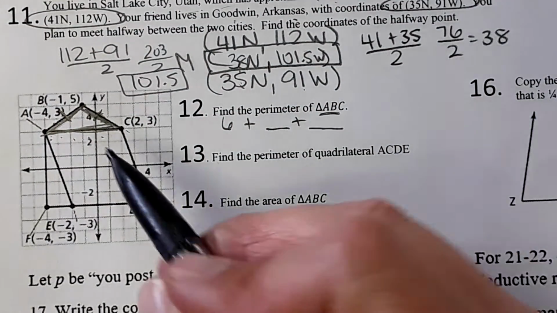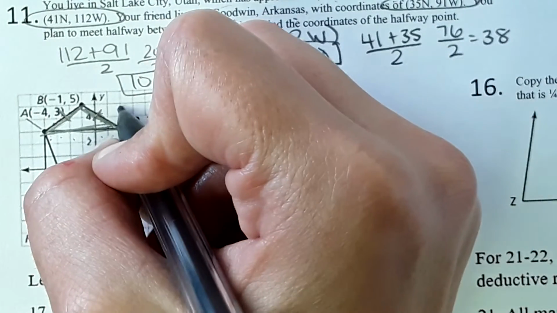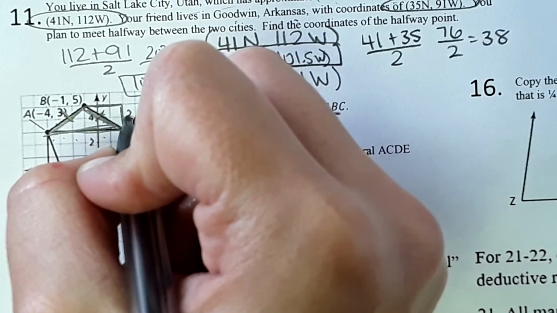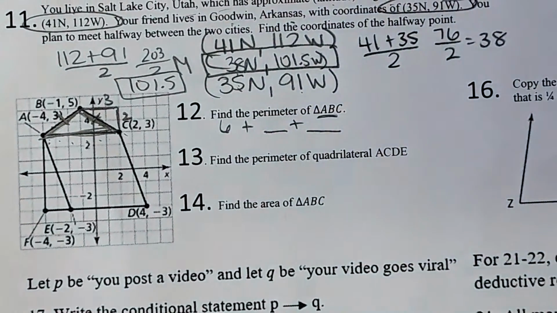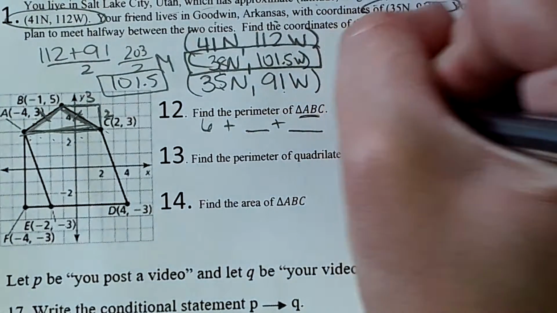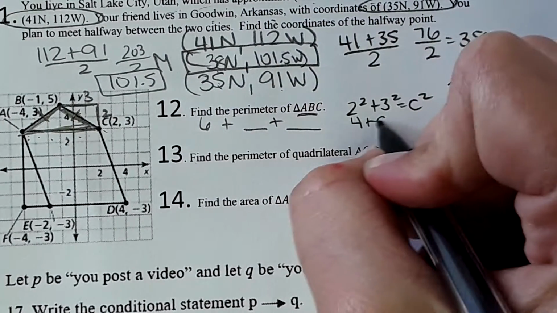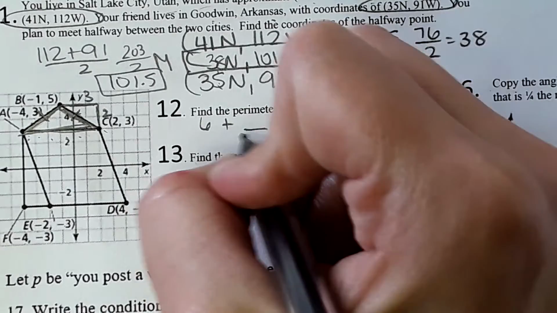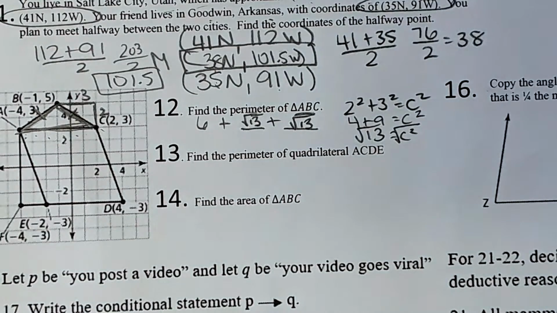Okay, so from here, to find that length, we're just going to sketch out a right triangle right here. And this triangle is 2 by 1, 2, 3, 2 by 3. And use Pythagorean theorem to find that length. So 2 squared plus 3 squared equals c squared. Square root of 13, square root of 13, and then we add that together.